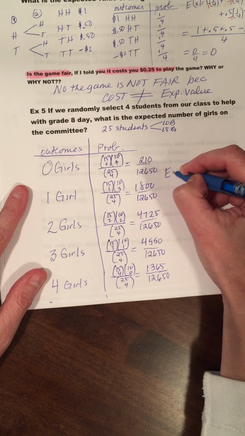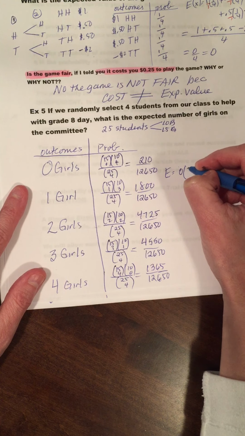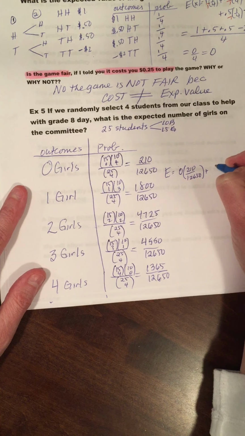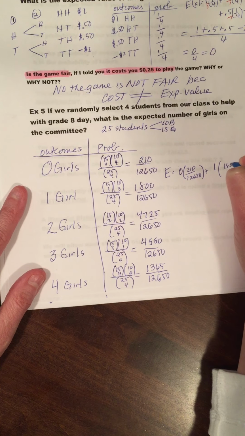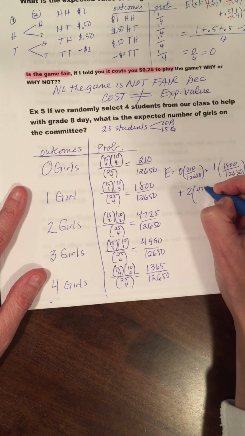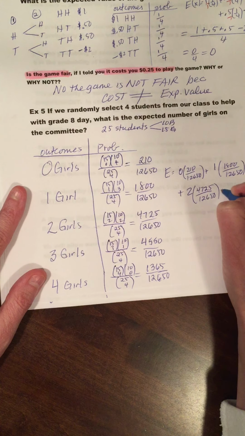And now I'm going to do my expected value. Outcome times probability. Outcome times probability. Outcome times probability.